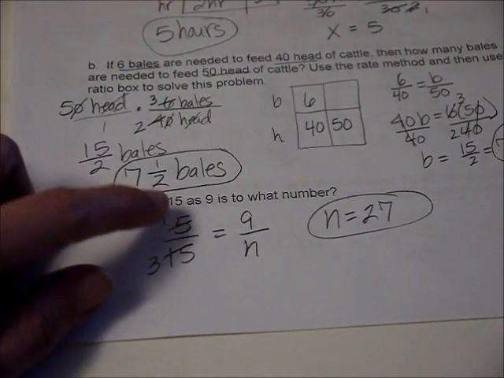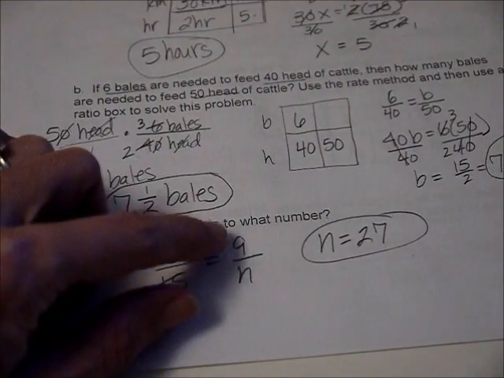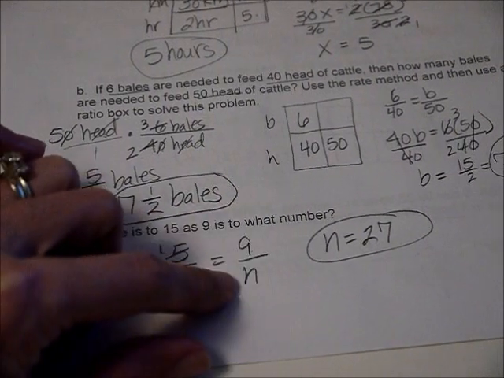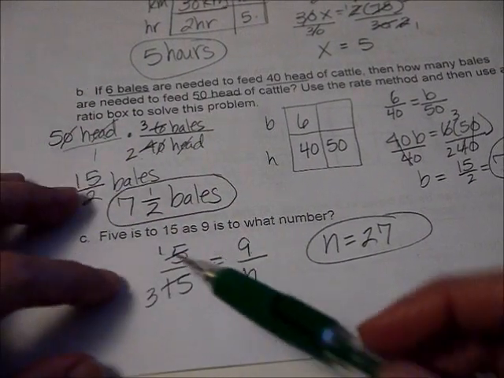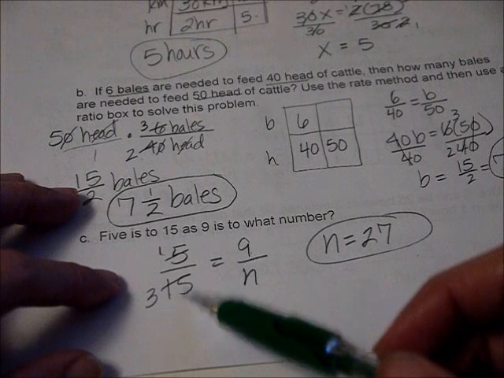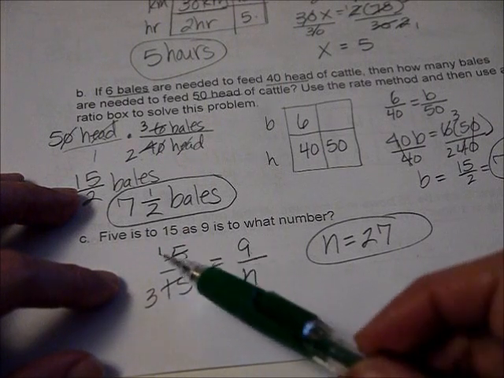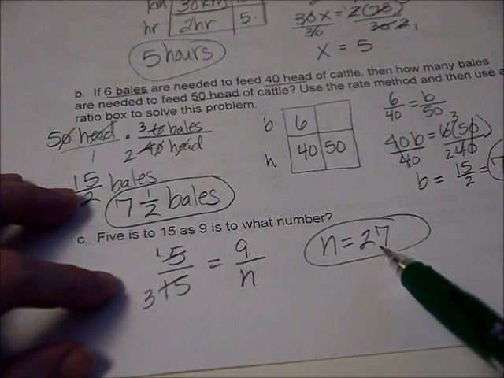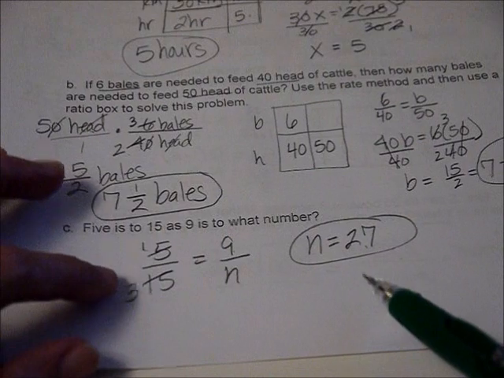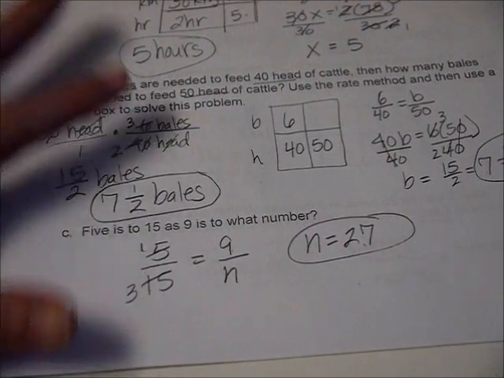Okay. Now for the last one, I did it really fast. I did 5 is to 15 as 9 is to n, and set it up. And I actually reduced this 5/15 to 1/3, 3 times 9, and 1 times n. So it goes 1n equals 3 times 9, which is 27. Okay, so I did that one quickly. So that's it for it.